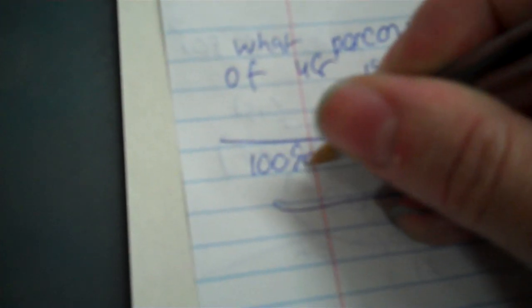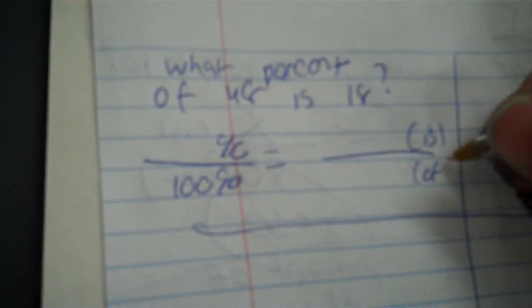Okay, what percent of 48 is 18? Okay, percent, what percent?